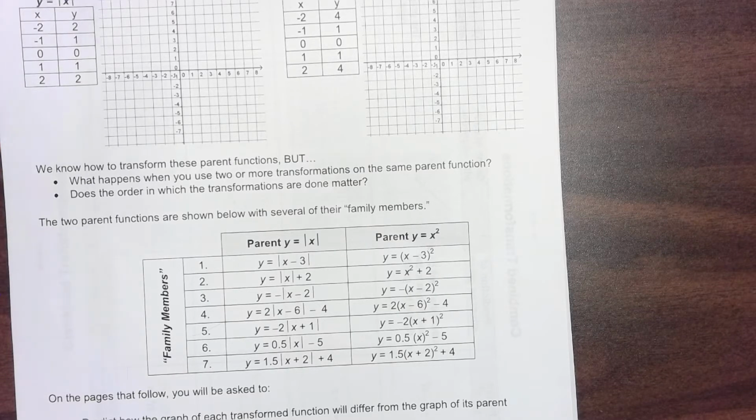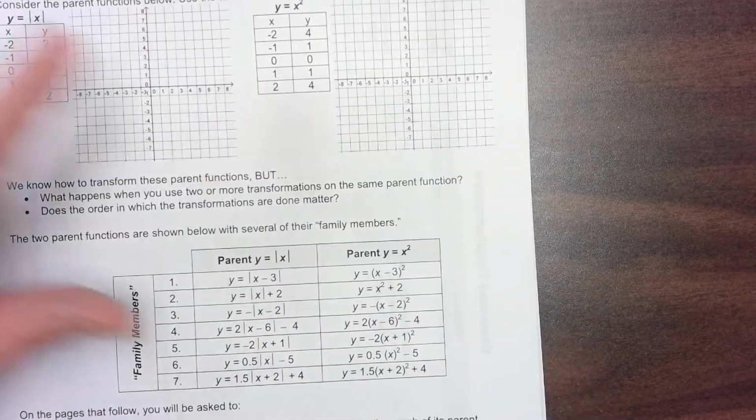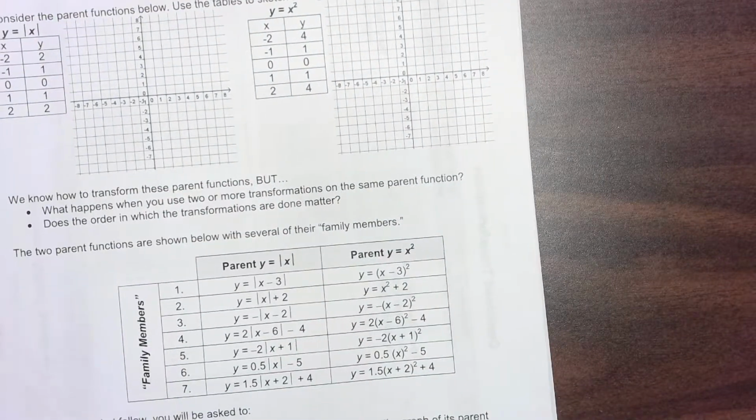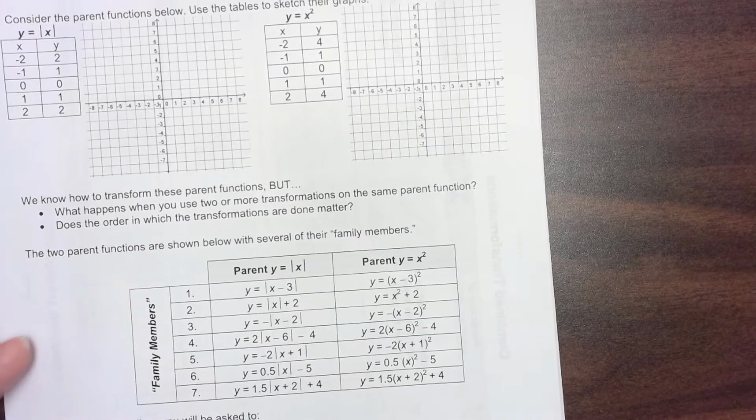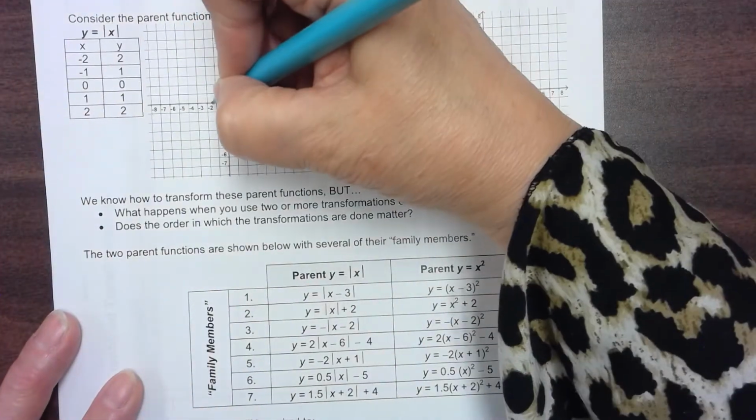We're going to continue with combined transformations. These two functions that you see down here, y equals absolute value of x and y equals x squared, are the two functions that we're going to be working with. So go ahead and take a minute to copy those down, and we'll plot those points.